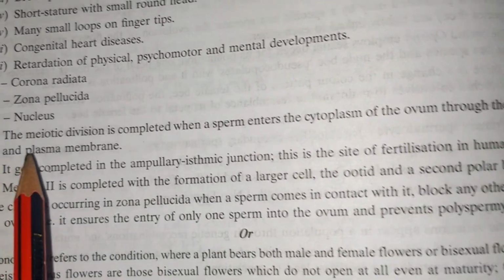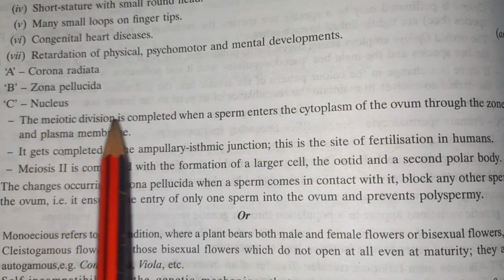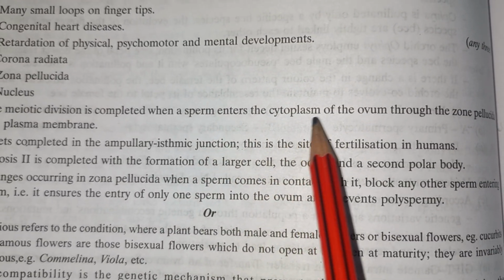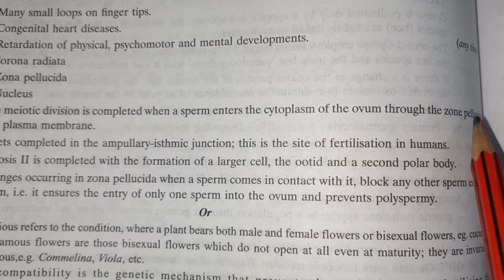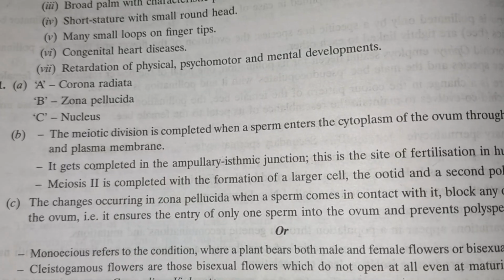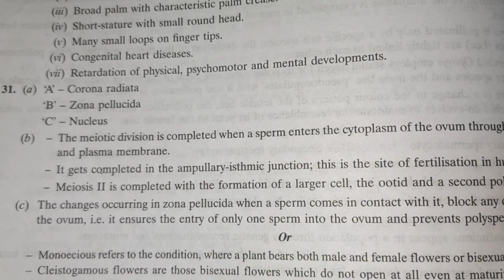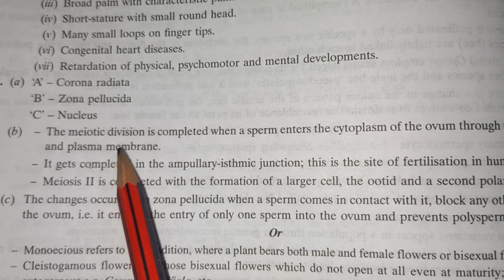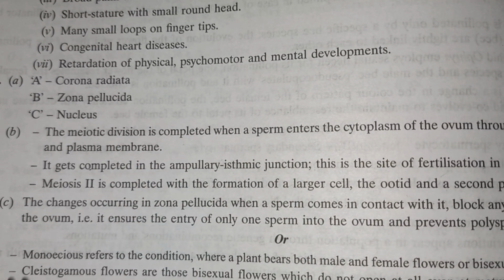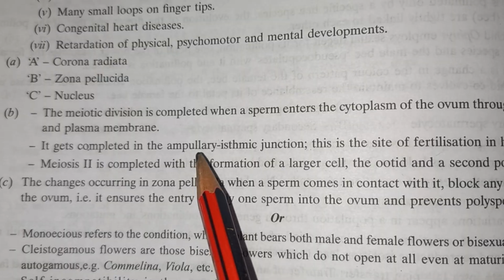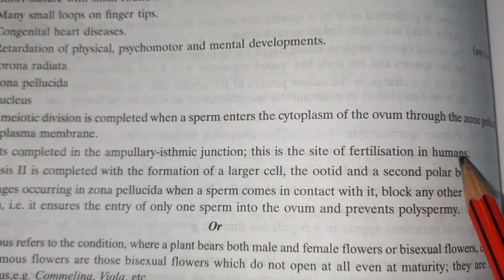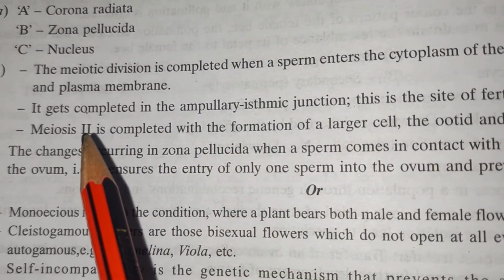So what the answer is saying: the meiotic division is completed when sperm enters the cytoplasm of the ovum through the zona pellucida and plasma membrane. तो zona pellucida और plasma membrane में जब स्पर्म एंटर करता है उसके cytoplasm में, तब meiotic division होता है. It is completed in the ampullary-isthmic junction because this is the site of fertilization in humans.